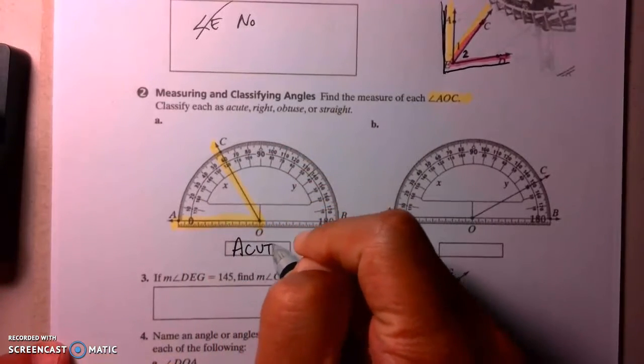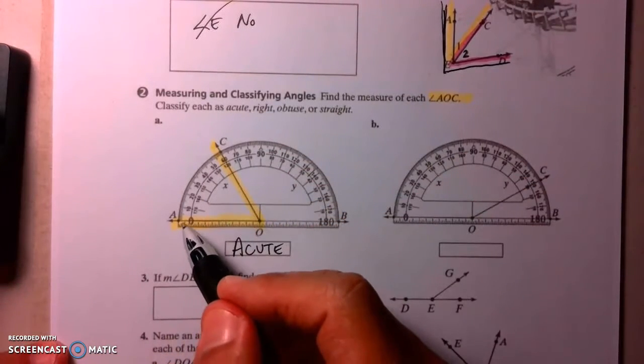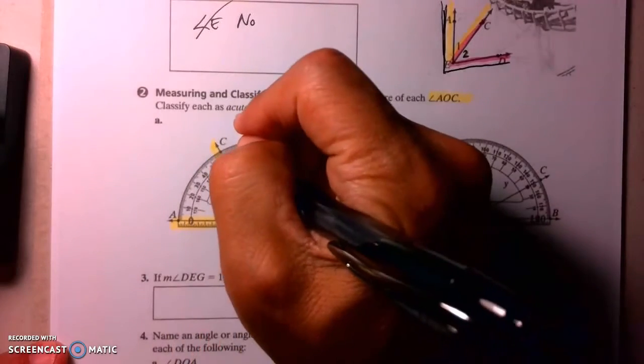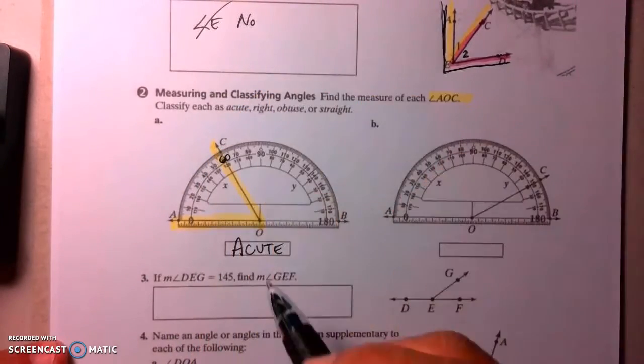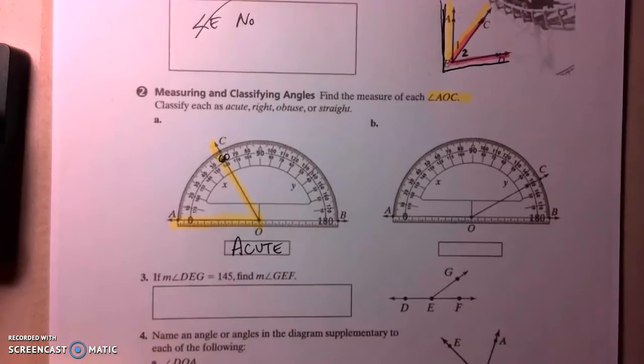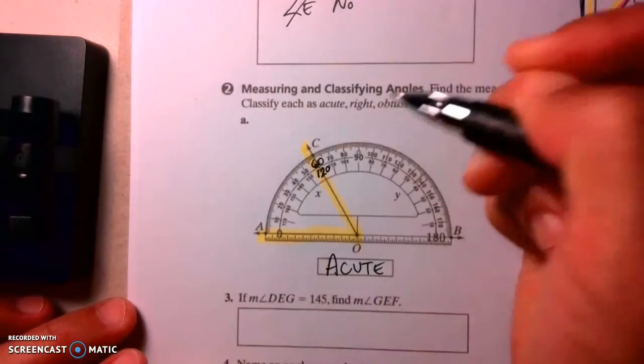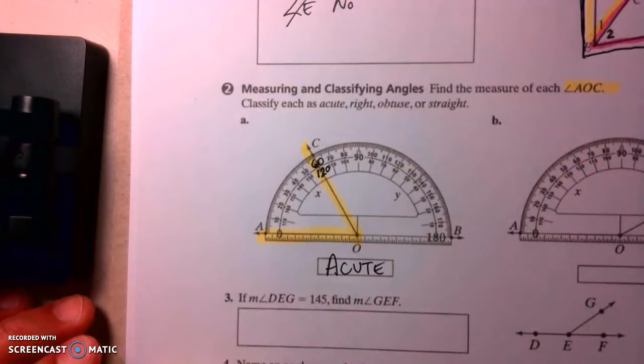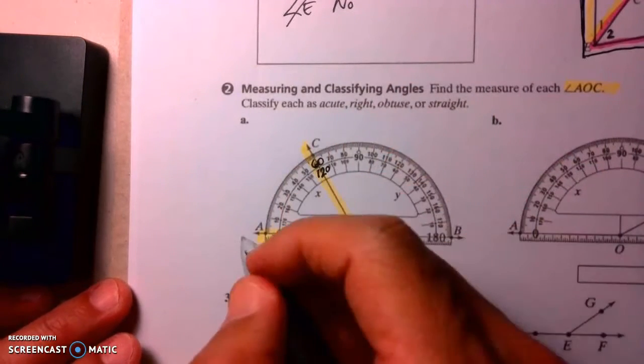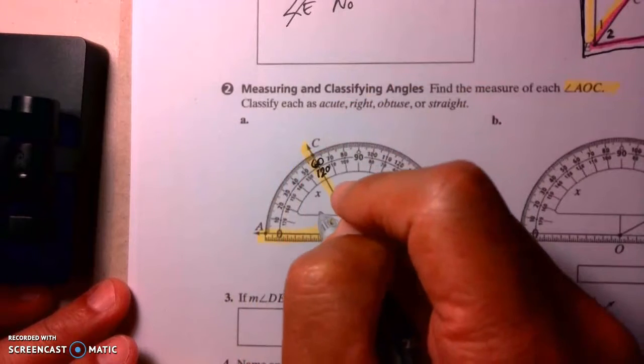It is less than 90 degrees. If you look at the protractor here, it will say it's actually 60 degrees right there, if you look carefully at it. It will also say 120. So when you see the 60 and the 120, it's kind of like, well, which angle do you pick? Well, this yellow angle, AOC, is the 60 degrees.